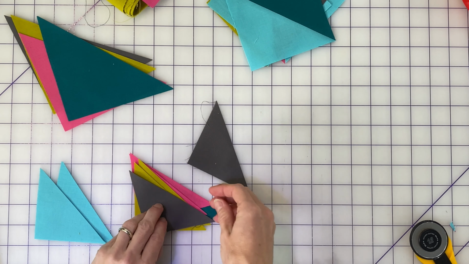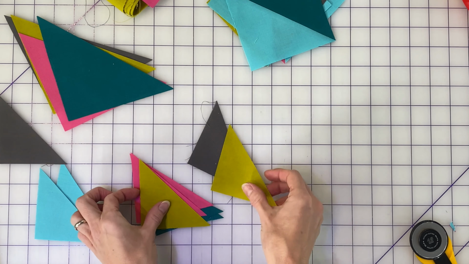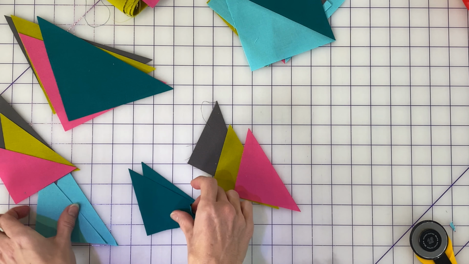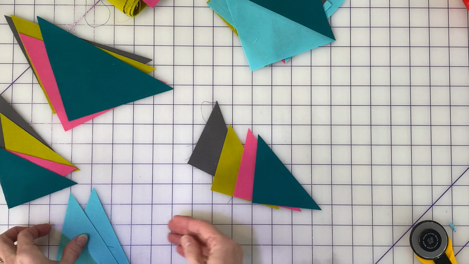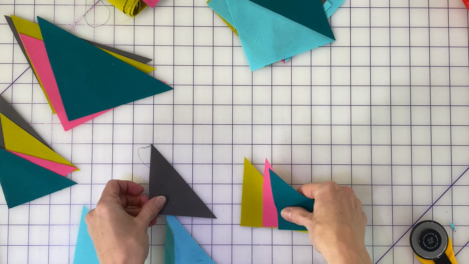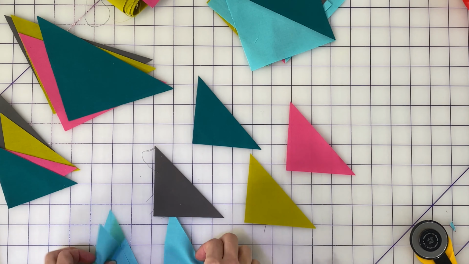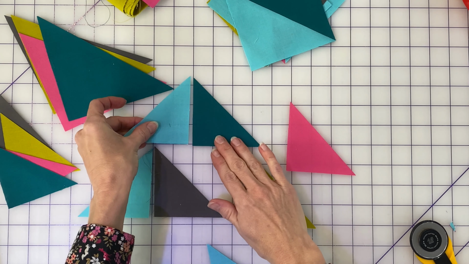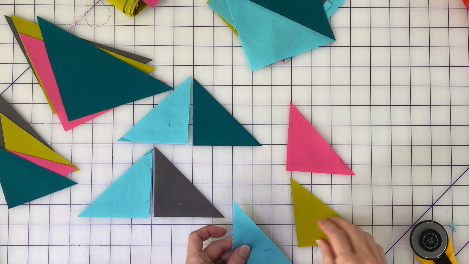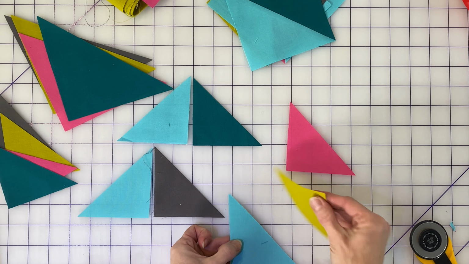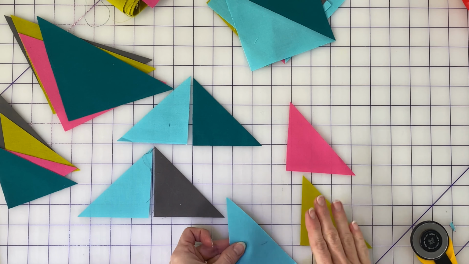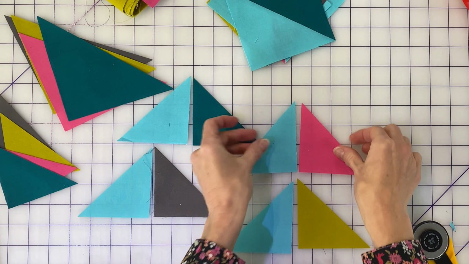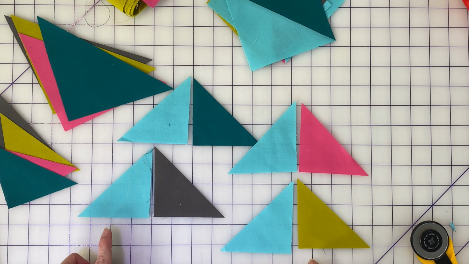So we'll take one of each of these, and set it aside. Combined with our 4 background pieces. And notice, again, I'm not combining on the diagonal. I'm combining on the right angle to make these triangles.